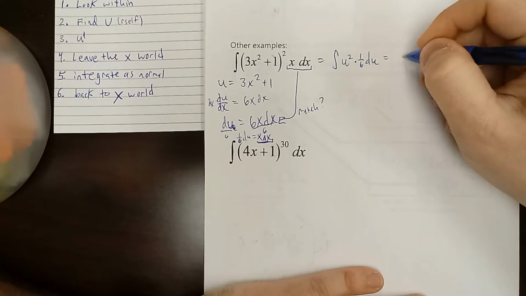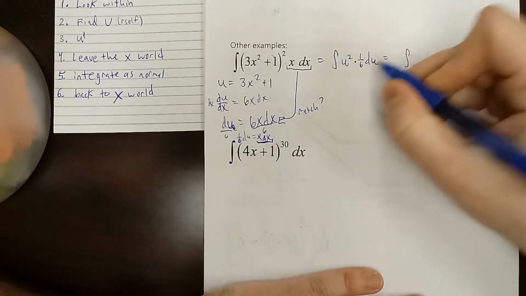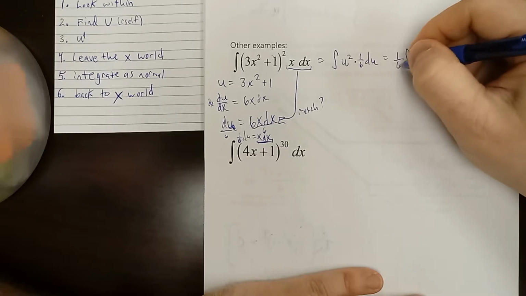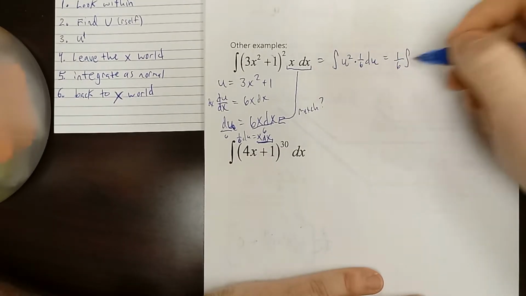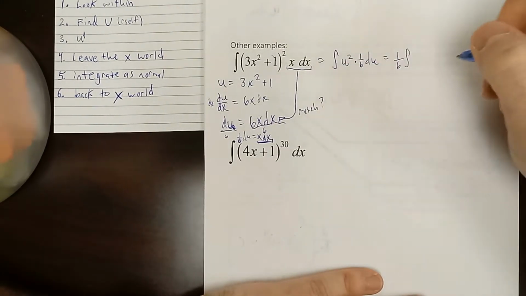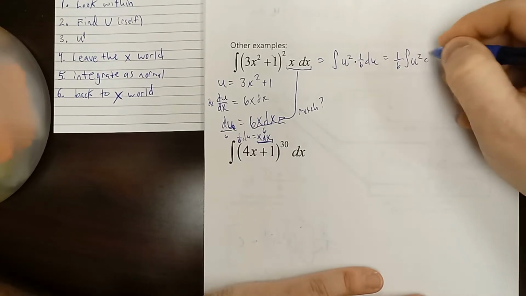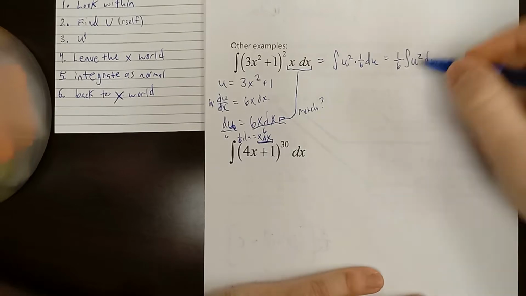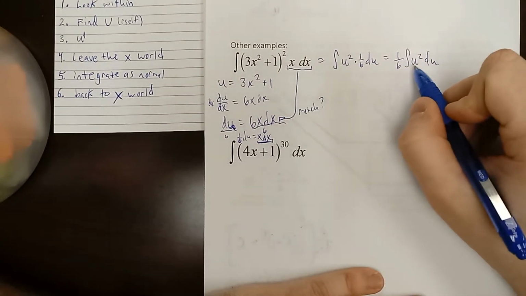I'm going to actually rewrite one more time. This is a constant. This is u squared times a constant times du, so I can bring the 1/6 out front. Remember, when there's a constant inside, multiplied by everything, you just pull it out front of an integral. 1/6 integral of u squared du. Okay. And now I can just integrate as normal, because I have completely left the x world.